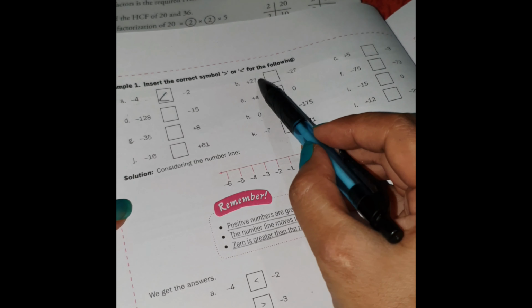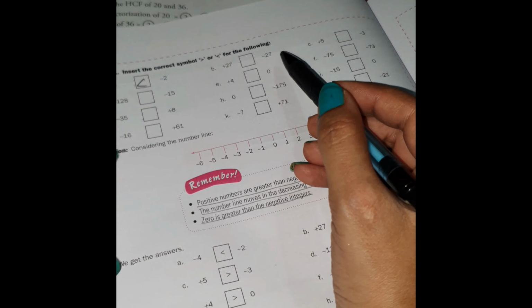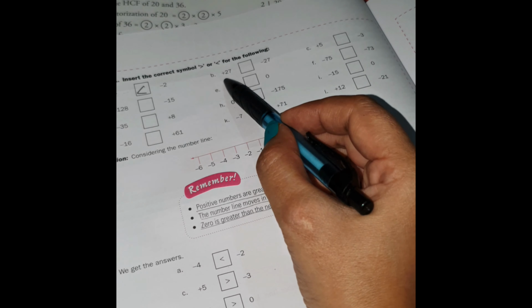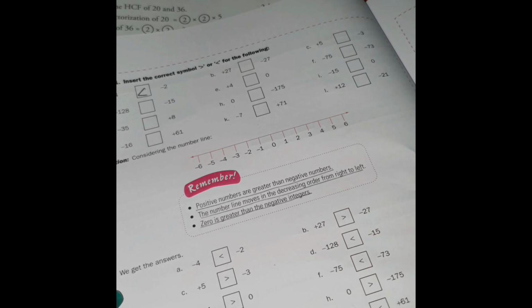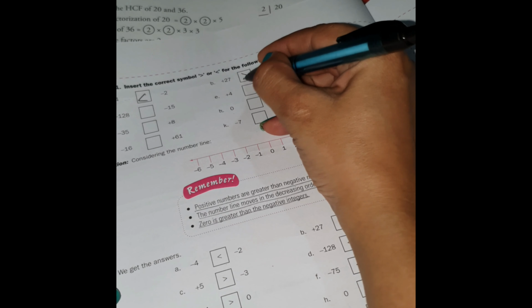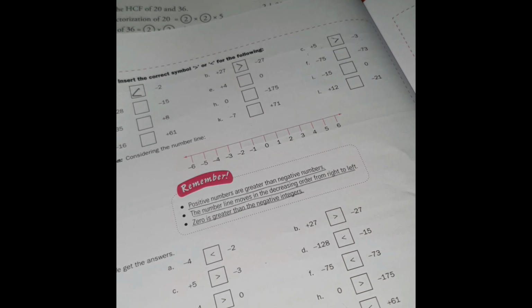ओके, देन +27 -27, ये रूल भी है, आपको ध्यान रखना है. पॉजिटिव नंबर हमेशा नेगेटिव नंबर से ग्रेटर होंगे. कोई भी पॉजिटिव नंबर हो वो नेगेटिव नंबर से ग्रेटर होगा. तो यहाँ पर ग्रेटर होगा प्लस का 27. देन +5 -3, अगेन पॉजिटिव नेगेटिव, सो पॉजिटिव विल बी ग्रेटर देन द नेगेटिव. सो +5 विल बी ग्रेटर.